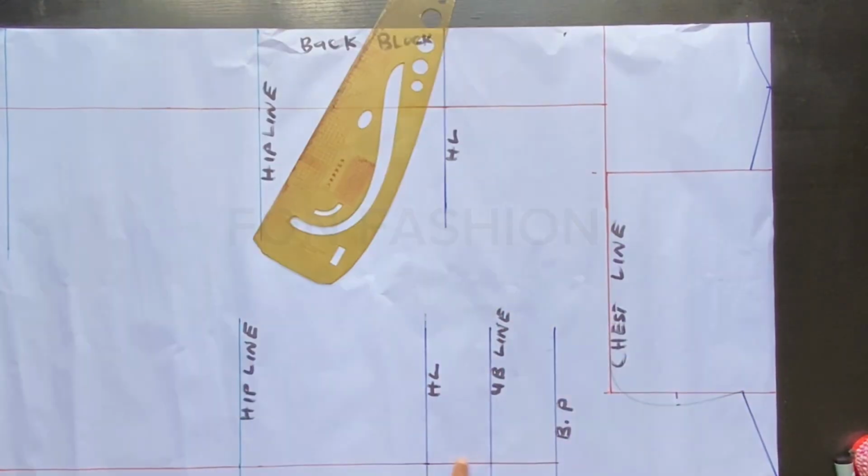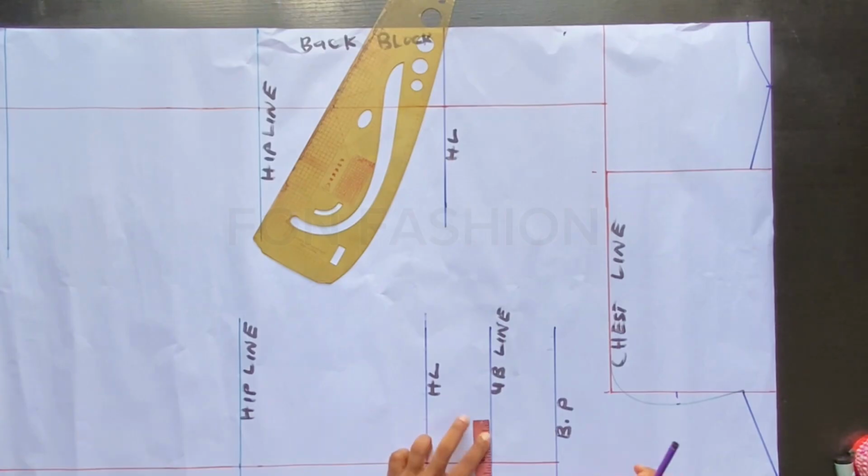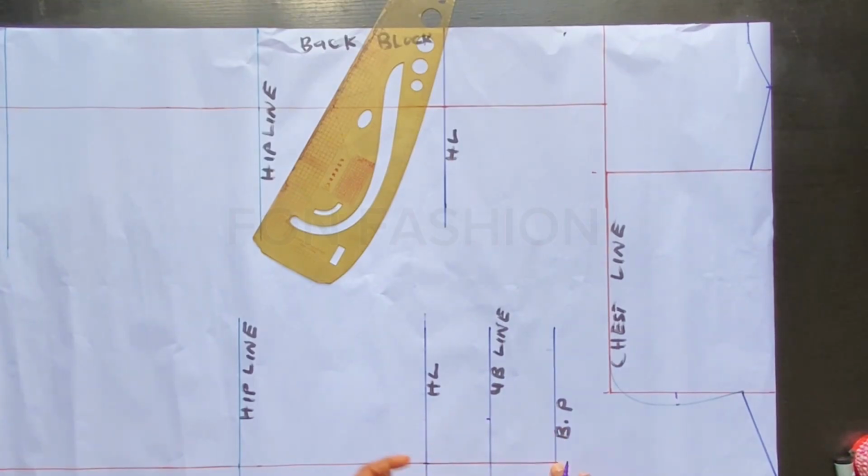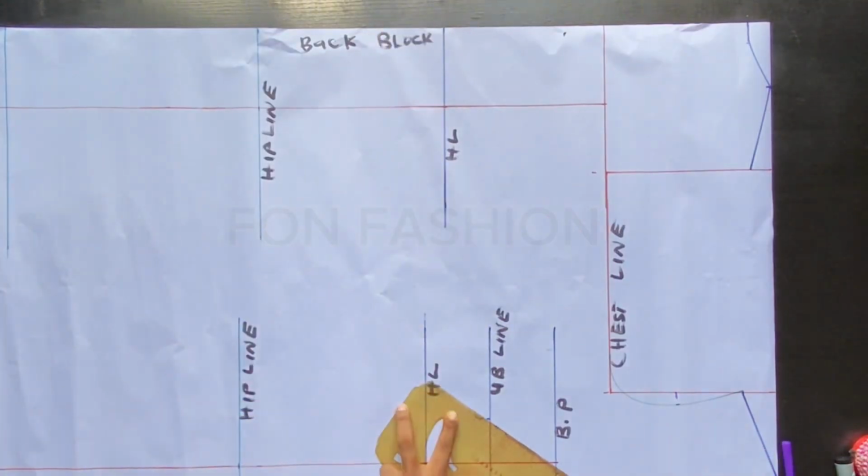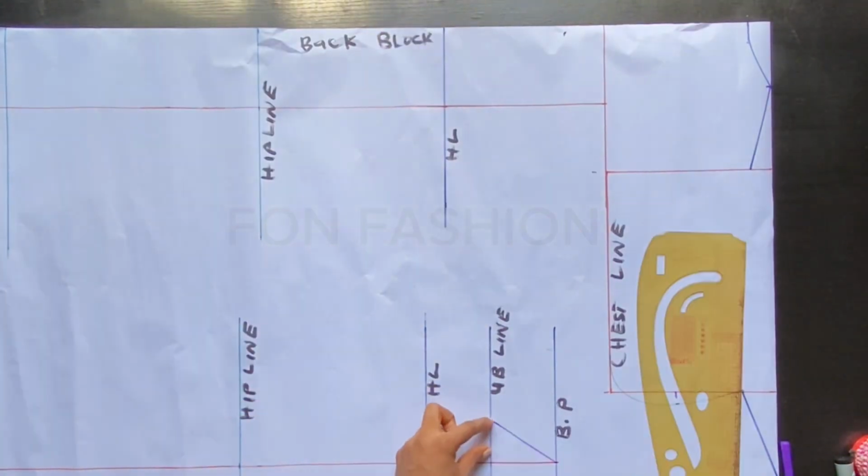I also marked my dart line for the front. Okay, that is my nipple to nipple measurement divided by 2. So come to the under bust line and mark 2 inches. Okay, and then I'll connect it to the bust point. I'm going to be taking these 2 inches down to the hemline.